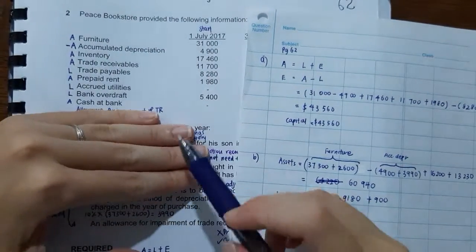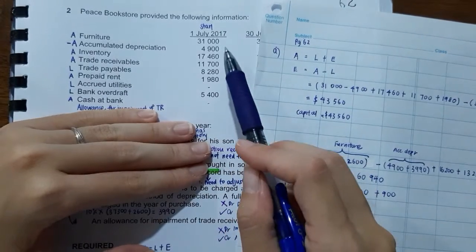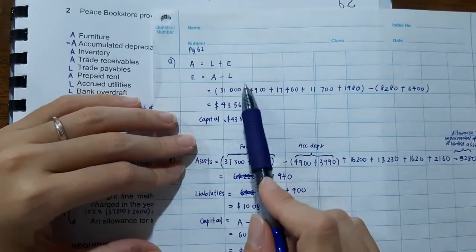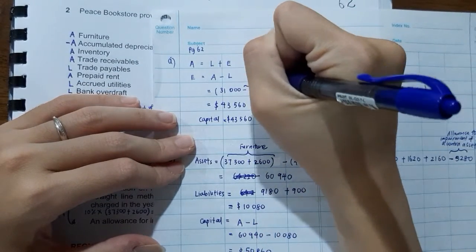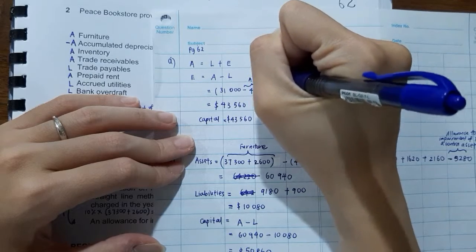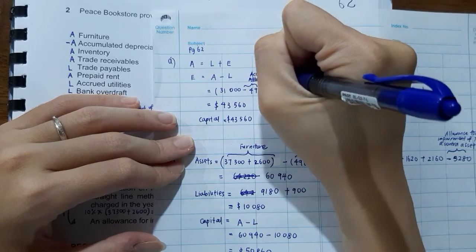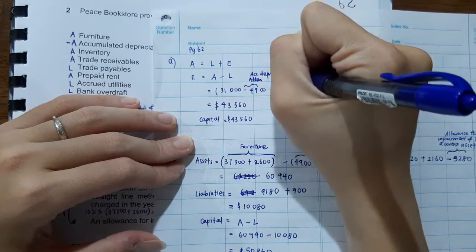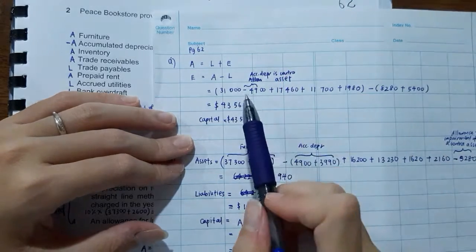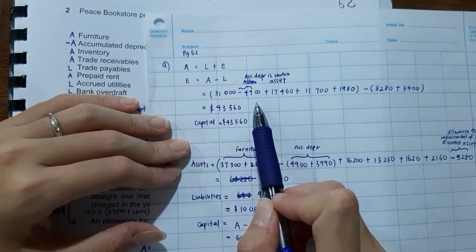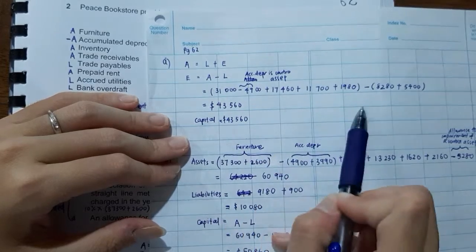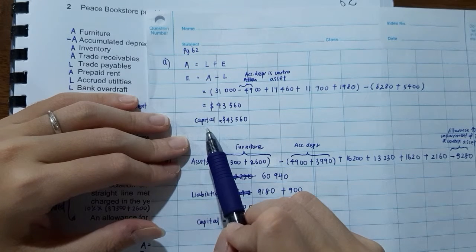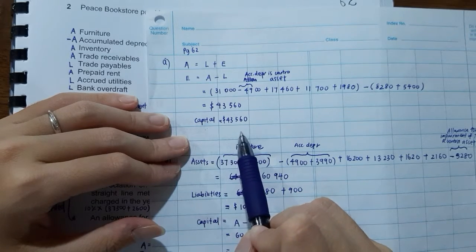Okay, then with this, we'll just take all my assets minus my liabilities. Okay, remember that accumulated depreciation is a contra asset. That's why I minus 4900. Okay, so assets minus liabilities here. Okay, I should get this value. Okay, equity is the same as capital. So in this case, capital is 43560.